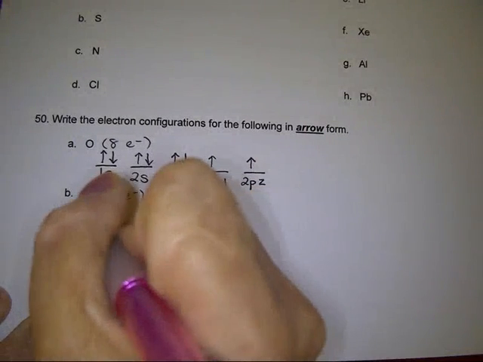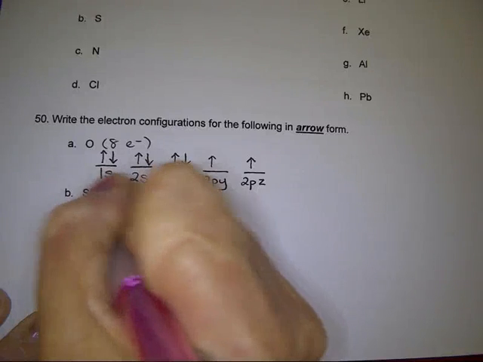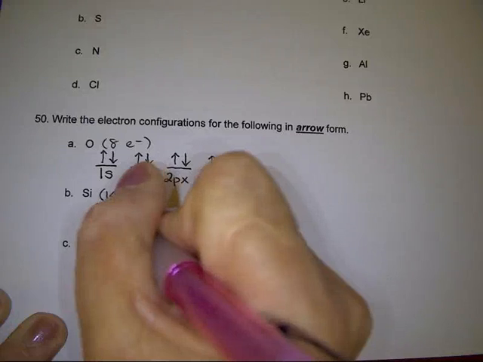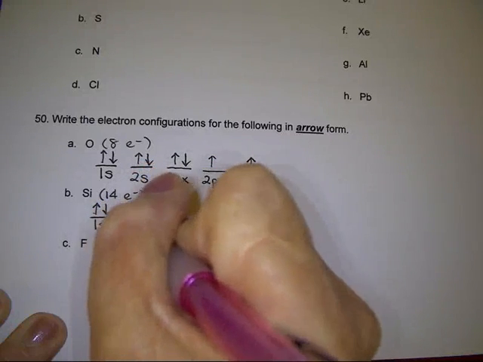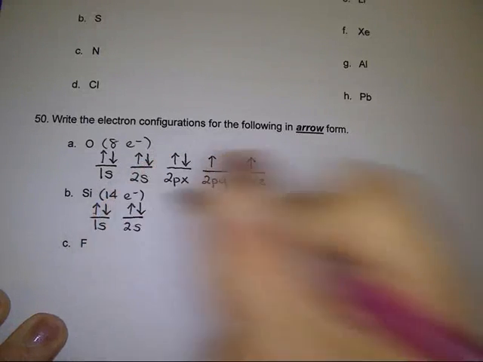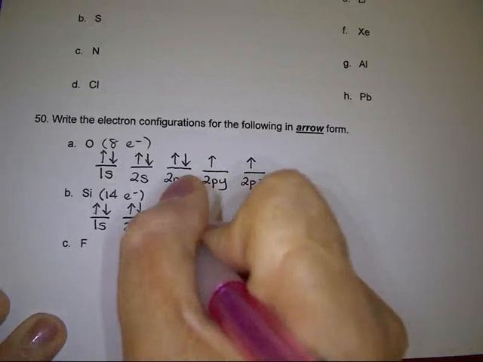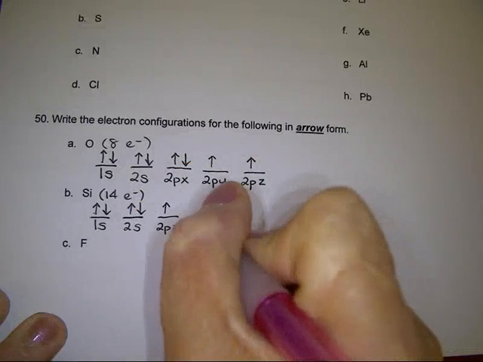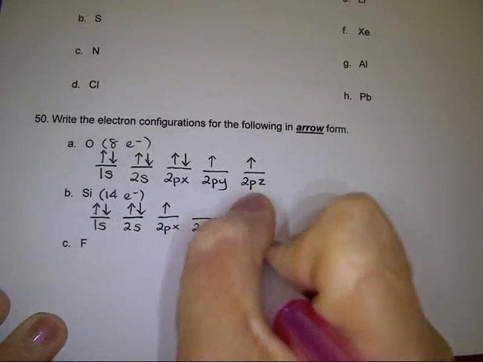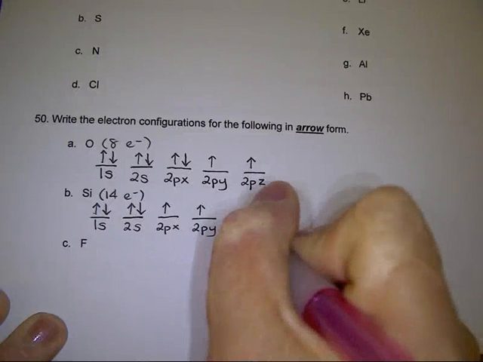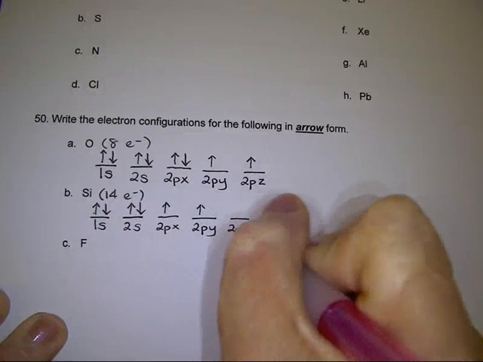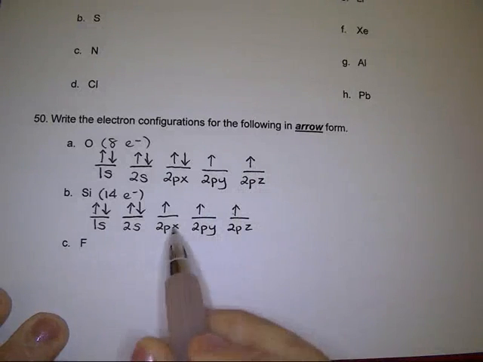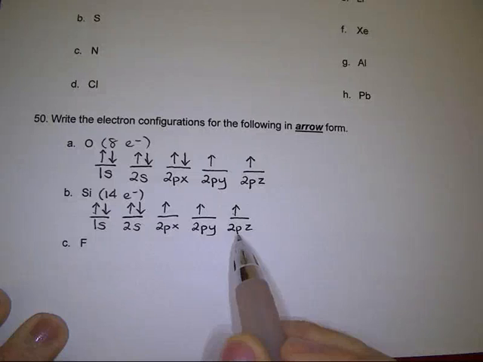Okay, the first 2 electrons are in 1s, up and down, 2 electrons. Okay, the next 2, 3 and 4, are in 2s, up and down. Atomic number 5, where electron number 5 was in 2px. Electron number 6 was in 2py. Electron number 7 was in 2pz. Okay? Notice that I gave each of them one first. Then I'm going to go back and give them a second one.